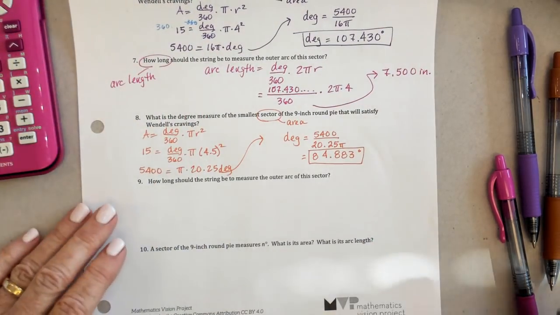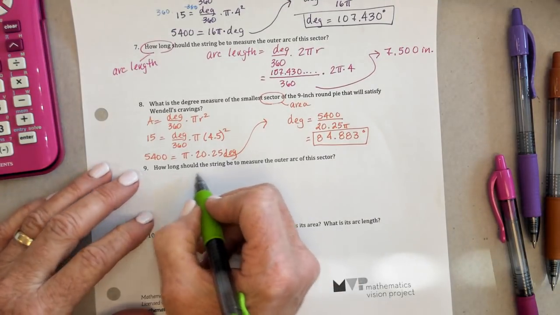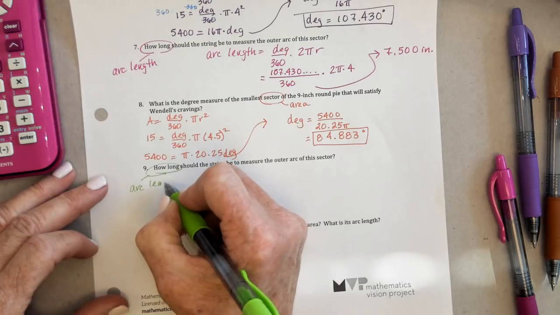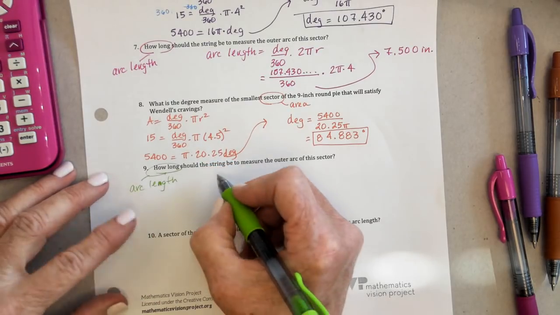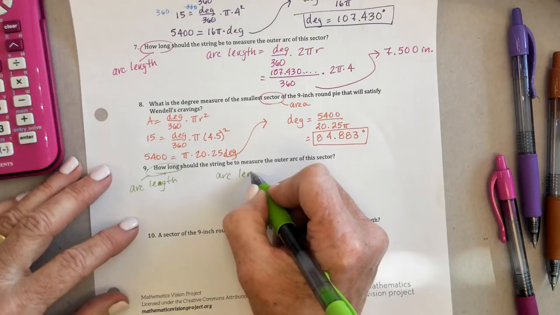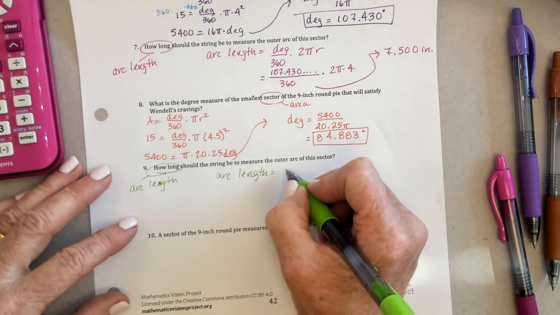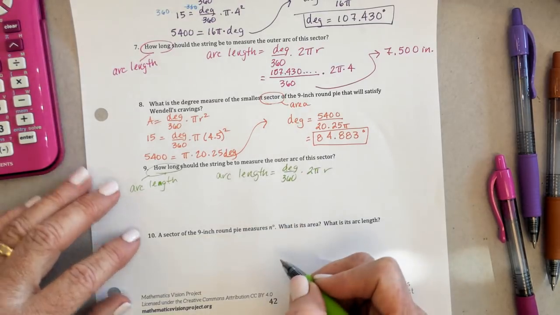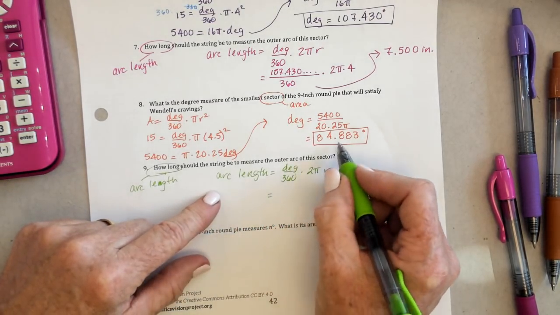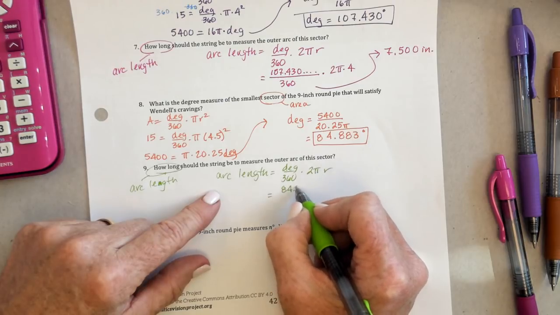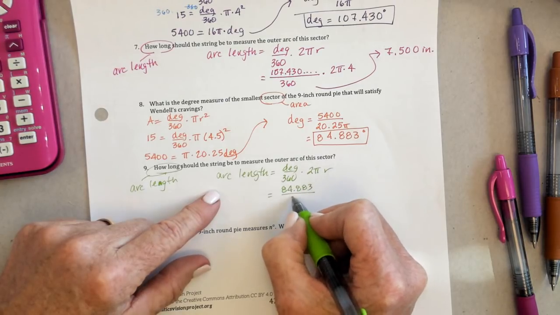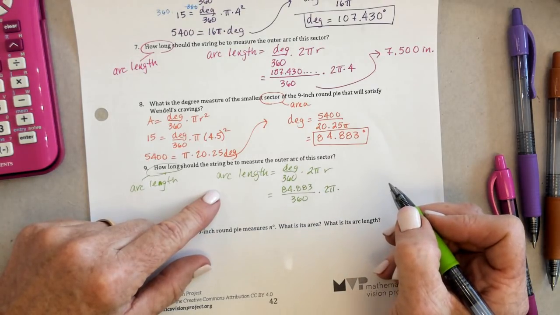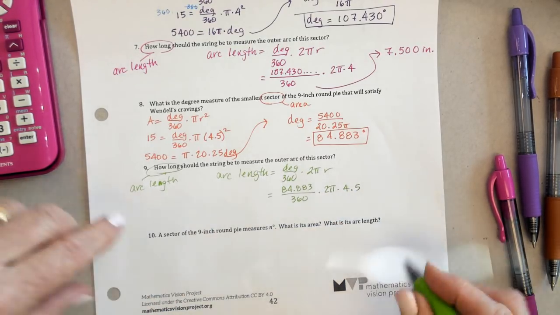All right, now down here, how long should the string be? How long is leading you toward arc length. Okay, so arc length is what we're looking for, and that's degrees. That's going to be that 84.883 over 360 times 2 pi times radius 4.5.